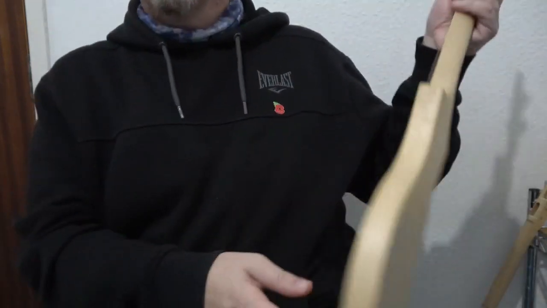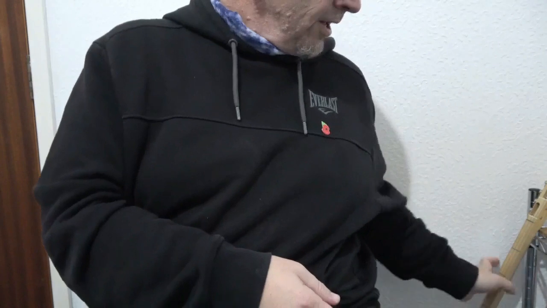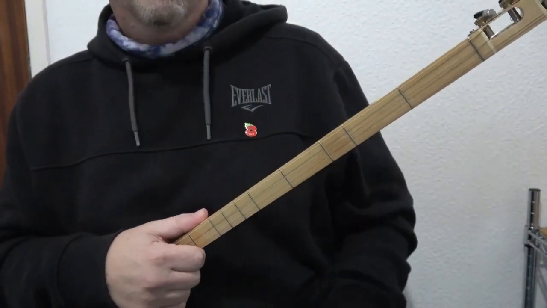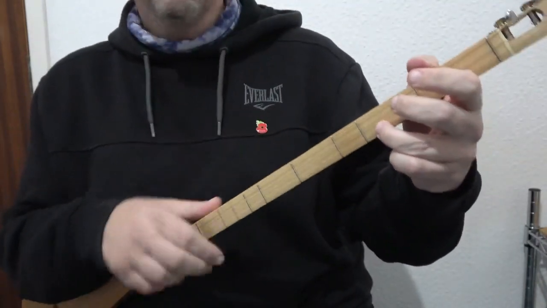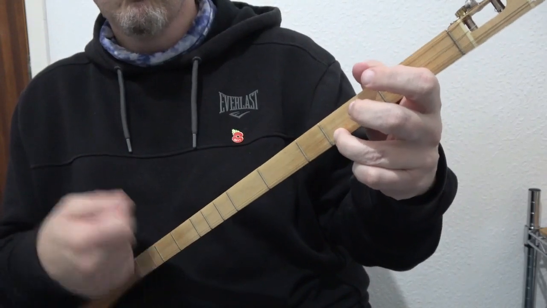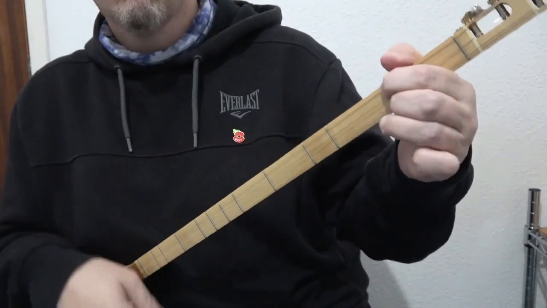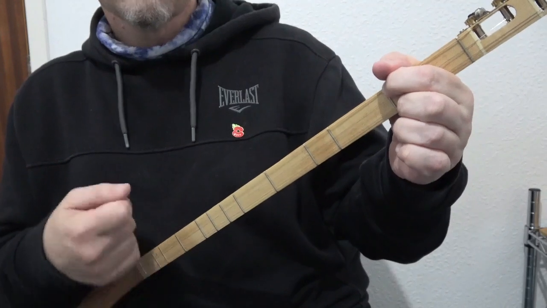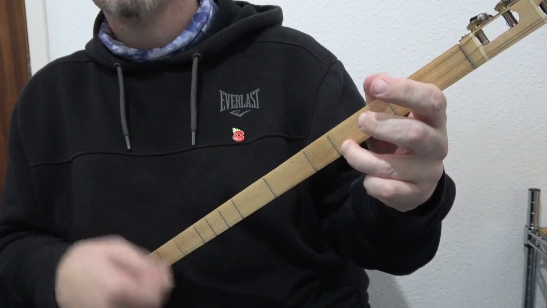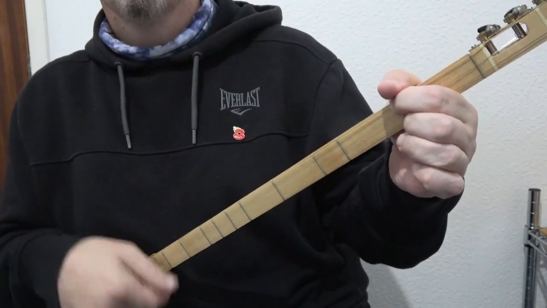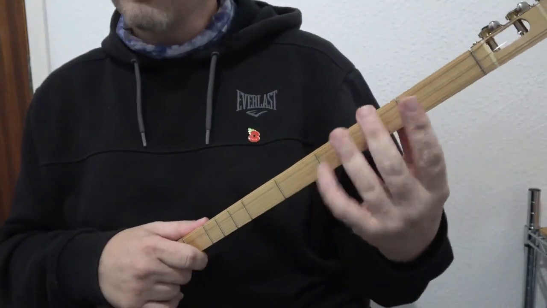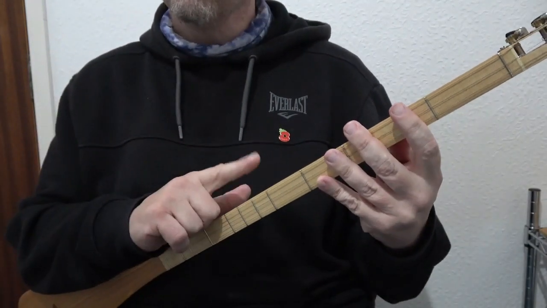And let's just say that was too high for you to sing. You simply pick up your D-tuned dulcimer, because it's tuned the same as the G but tonally higher. You just do the same chords again. This time you'll be in D. So as you can hear, I use the same chord shapes but on a different tuned dulcimer.